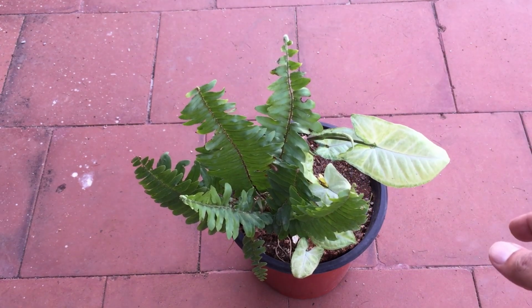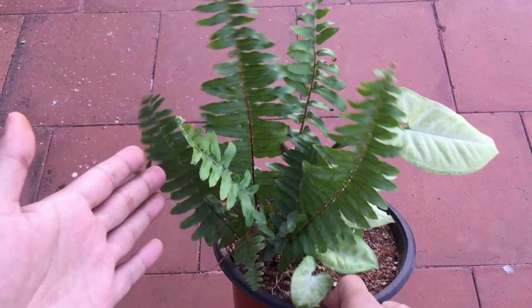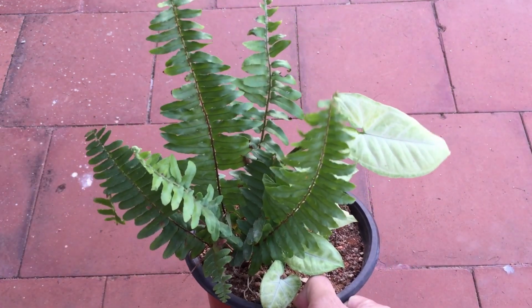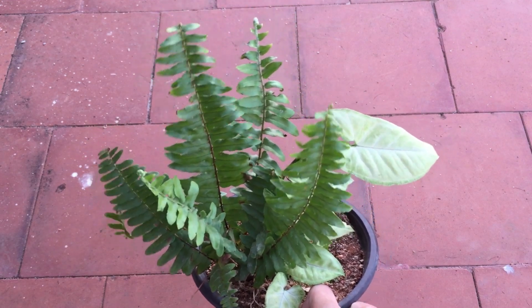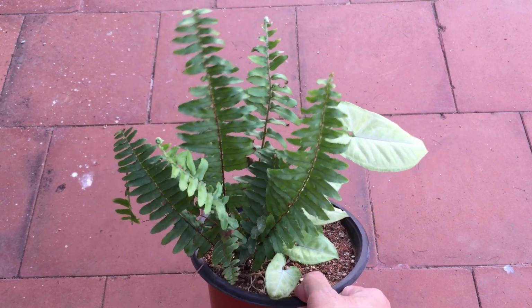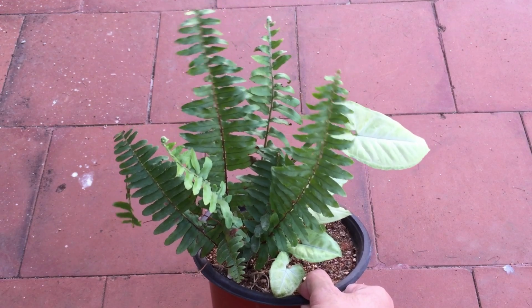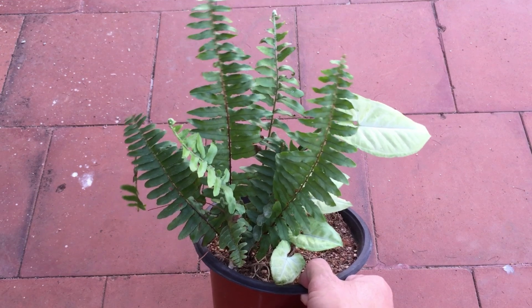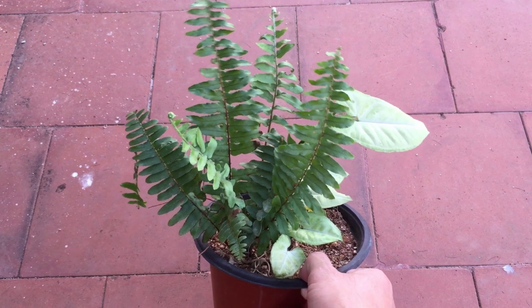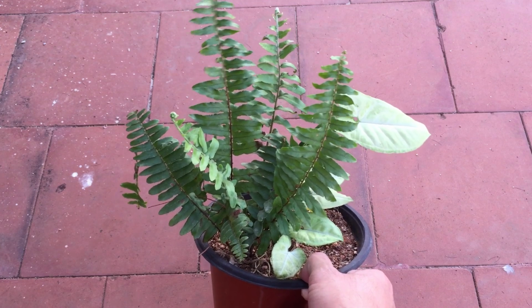flowers or seeds. Now I'm not very sure about the exact ID of this fern because I don't grow ferns, because my environment does not support them. I have a very dry environment wherein the humidity levels can drop up to 20%, whereas ferns are plants that require a very high amount of humidity. They basically prefer an environment that is very moist, which is completely opposite to my environment.